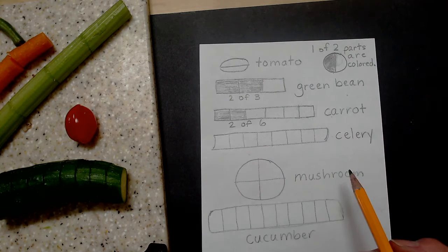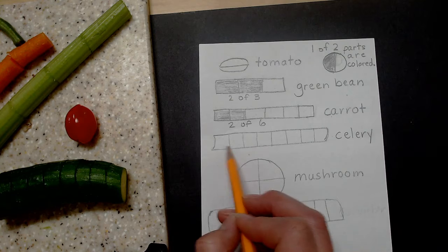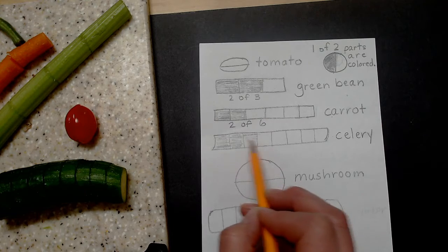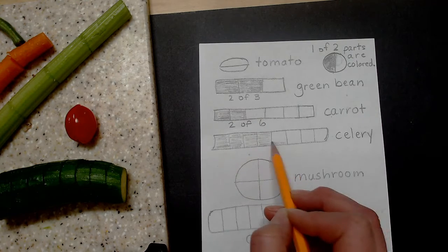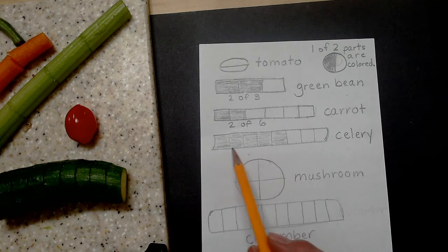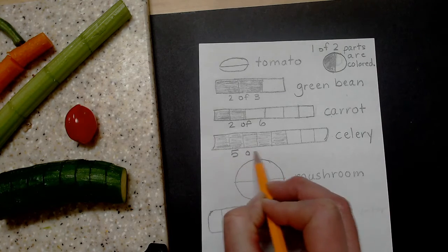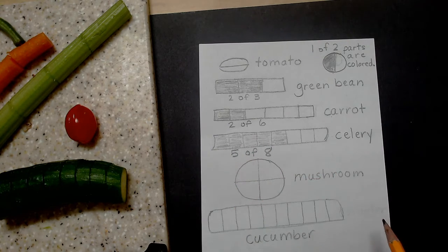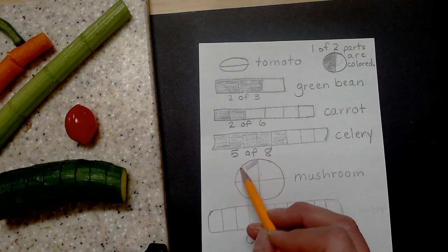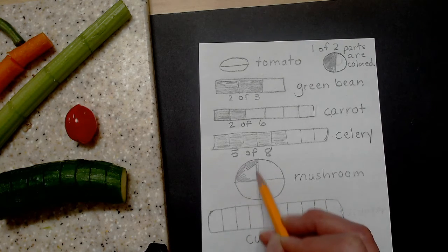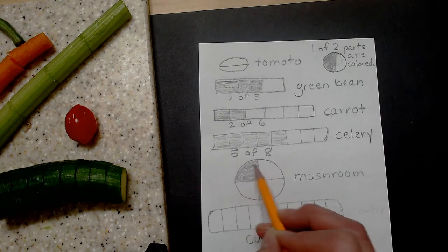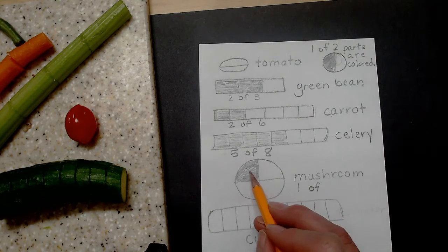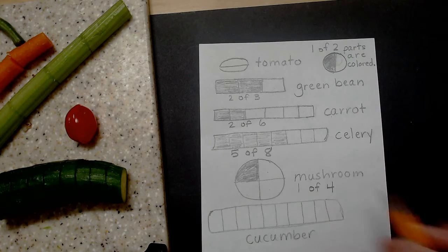For our celery stalk, let's do 5. 1, 2, 3, 4, 5. So on this one, we had how many colored in? 5 colored in of how many total? 1, 2, 3, 4, 5, 6, 7, 8. 5 of 8 are colored in. Let's do 1 of our mushroom. So what's colored in of our mushroom? 1 piece is colored in of how many total pieces? 1, 2, 3, 4. 1 of 4 are colored.